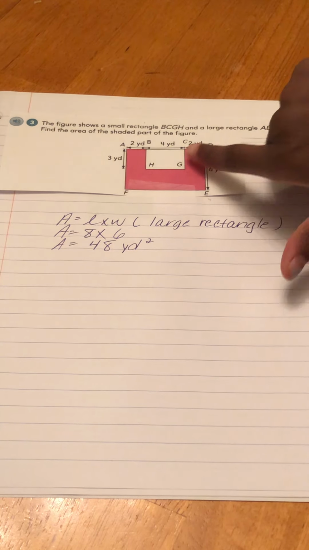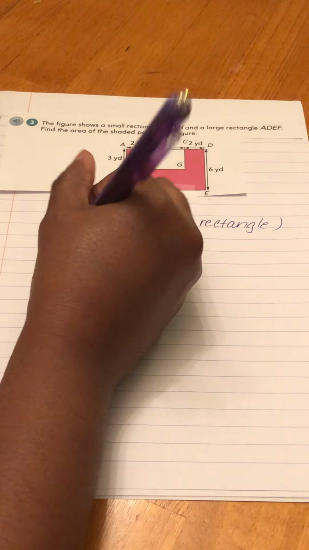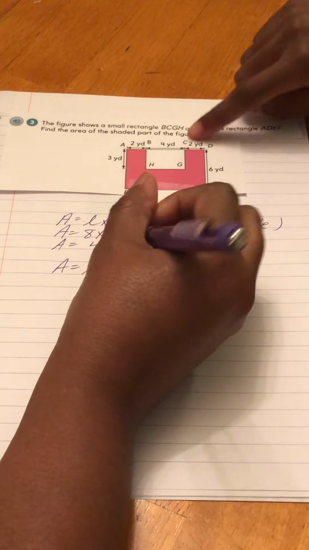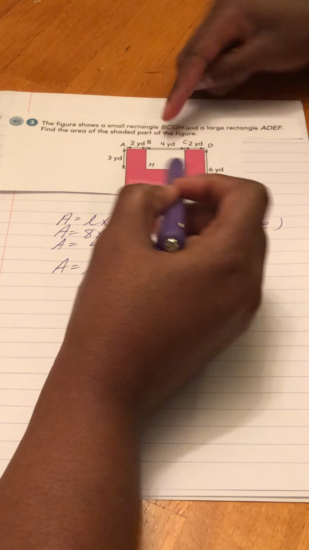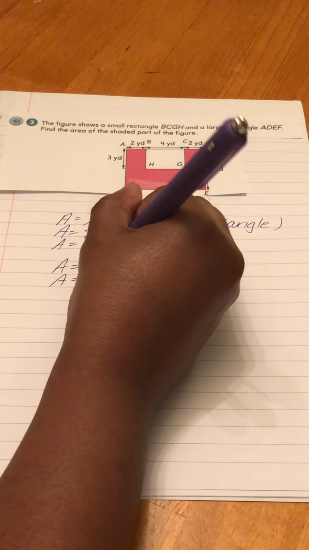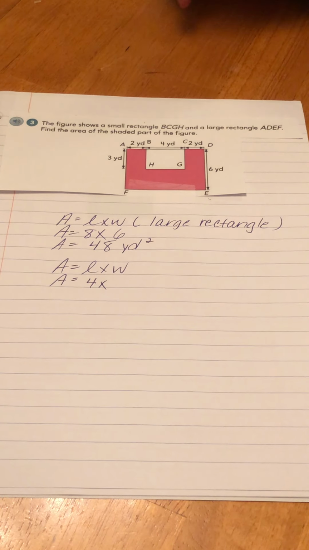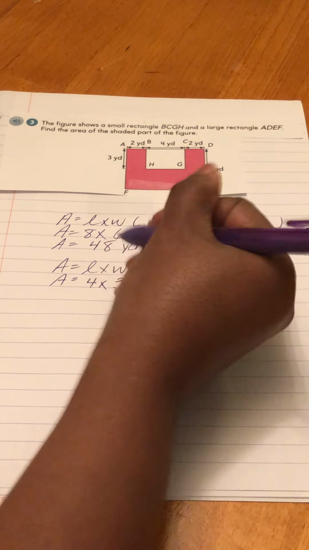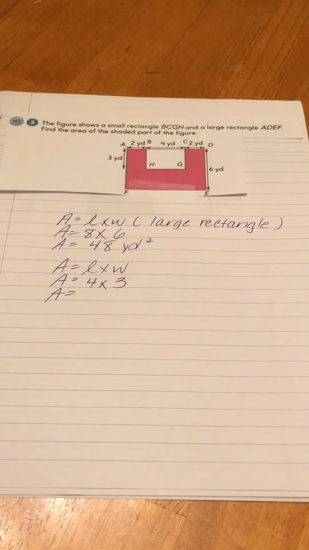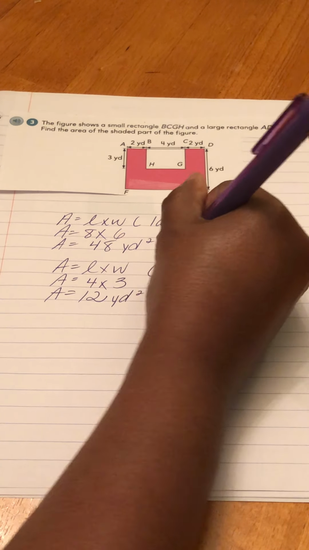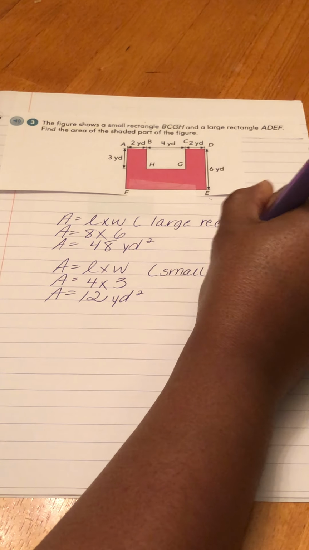You have to find the area of this non-shaded part. Okay, and what is it? How do I do it? What's the length? The length is 4 yards because it's just this part right here. Okay. All right. And the width is 3 yards, which, it says it right there. 12 square yards.